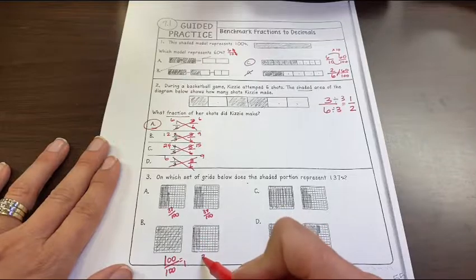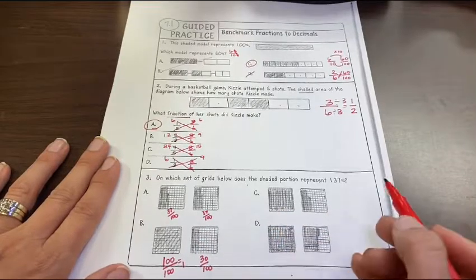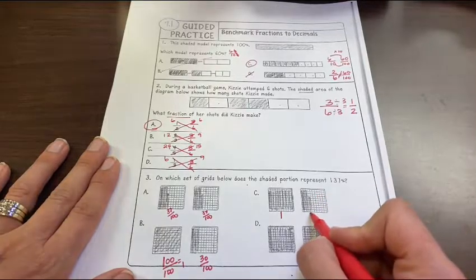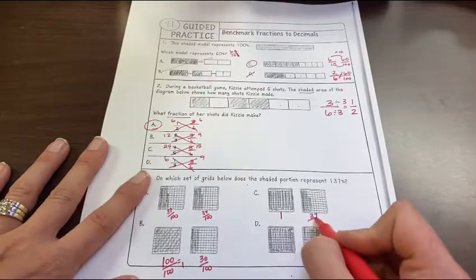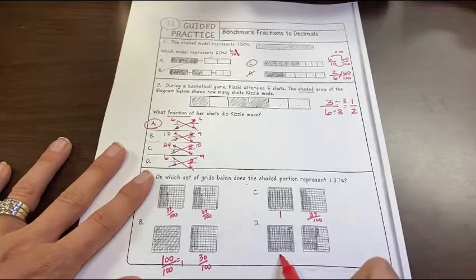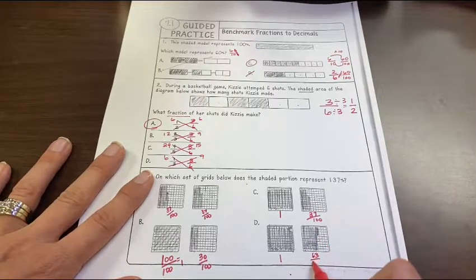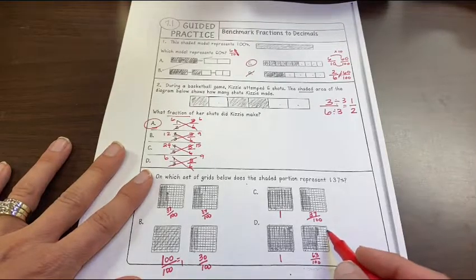And then here we have 30 out of 100. This one we have 1 whole shaded, and it looks like 37 out of 100. Here is 1 whole shaded, and 1, 2, 3, 4, 5, 6, and 3. So we have 63 hundredths shaded, I believe, if I counted that right.